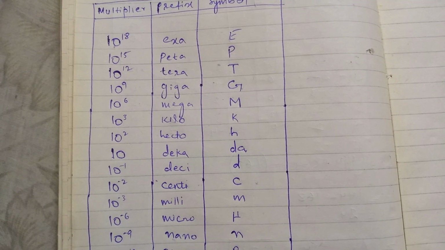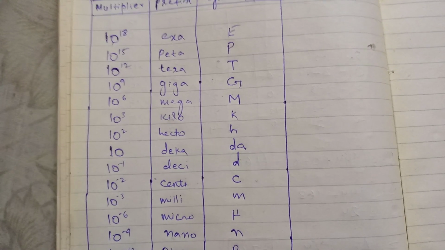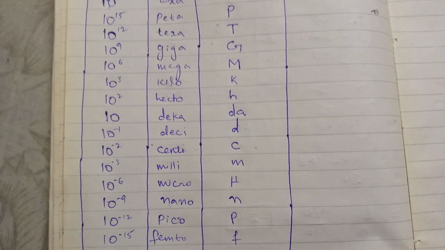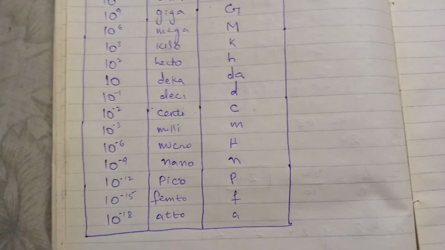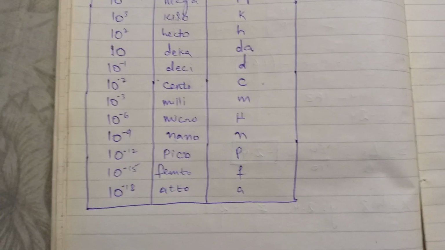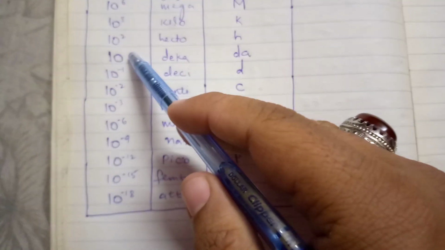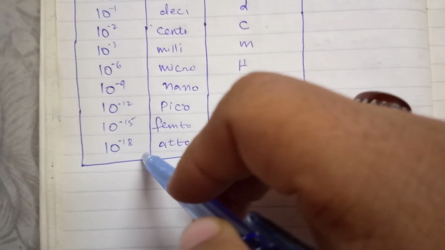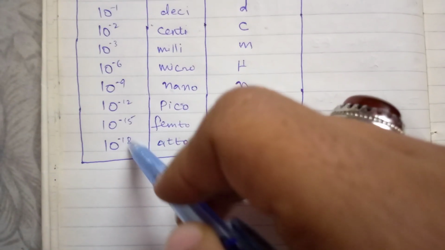Then 10 raised to the power 15. Then 10 raised to the power 12. 10 raised to the power 9, 10 raised to the power 6, 10 raised to the power 3, 10 raised to the power 2, and in the last, the smallest power is 10 raised to the power minus 18.